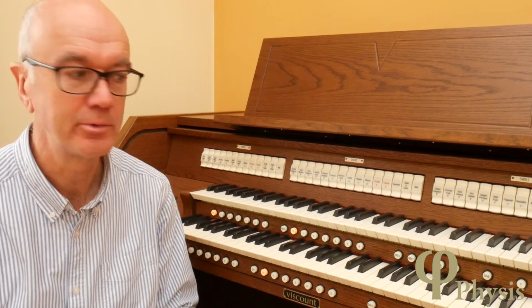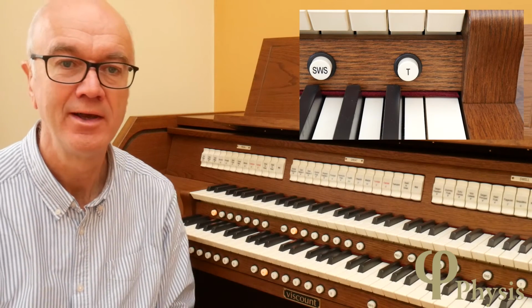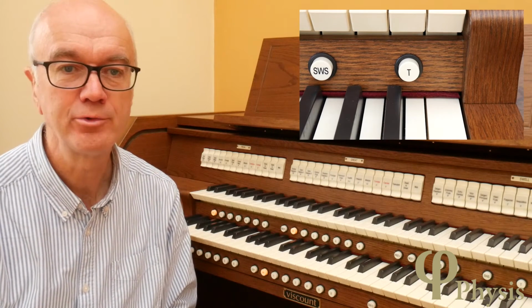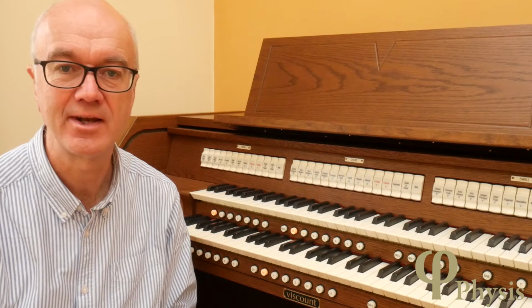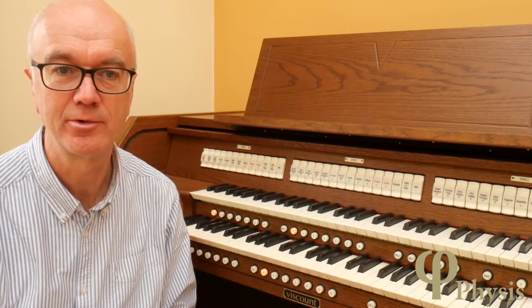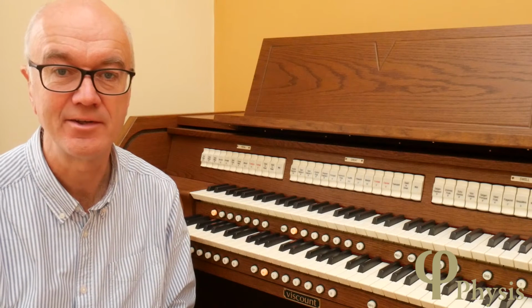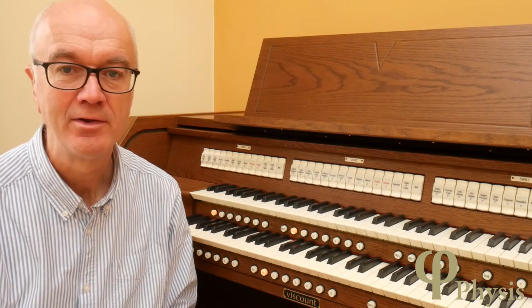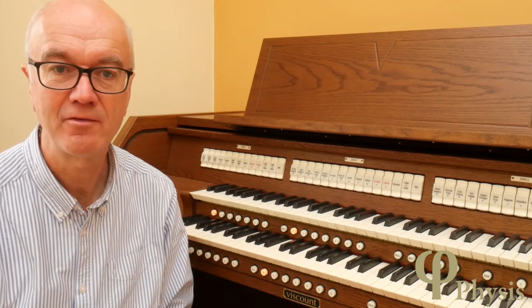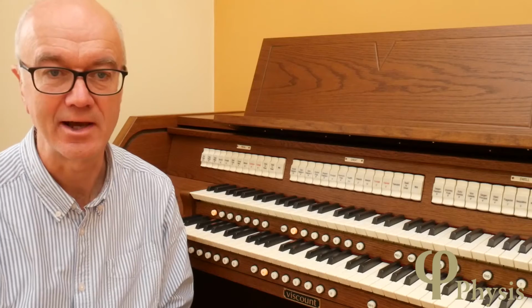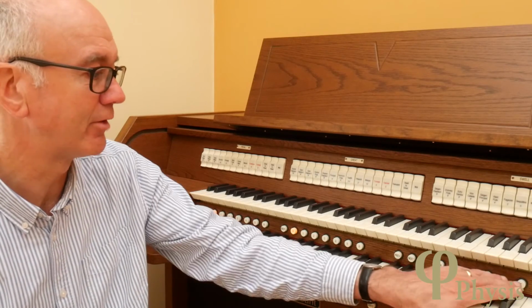The tutti piston, which is up here on this organ, is a single general that brings on a version of full organ, which would normally be everything except the celestes and other undulating stops. You might, however, want your tutti to include tierces or some other stops. Set up your tutti registration, therefore, and save it on the tutti piston in the same way as any other general. So I'll see what's on the tutti here.